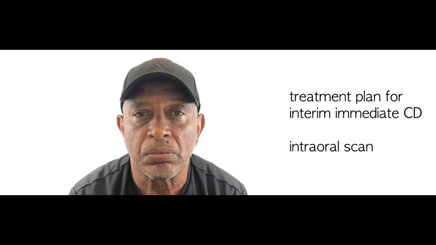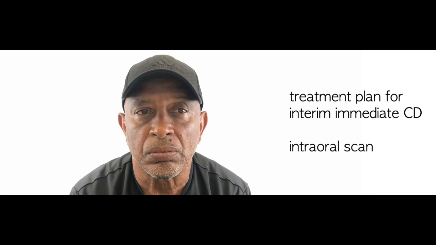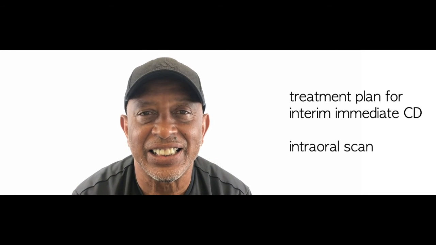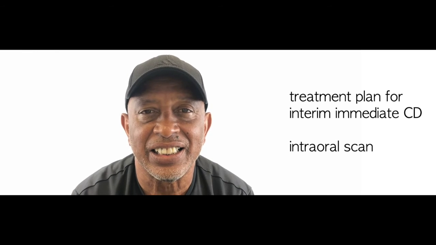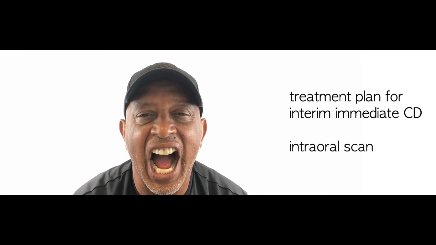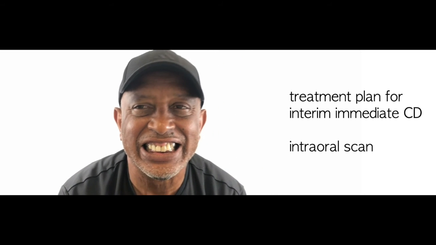So this particular patient, treatment plan for interim immediate complete denture. So we start with intraoral scanning. So still, as you see, the teeth that are planned for extraction are still there when you're scanning for the maxilla.